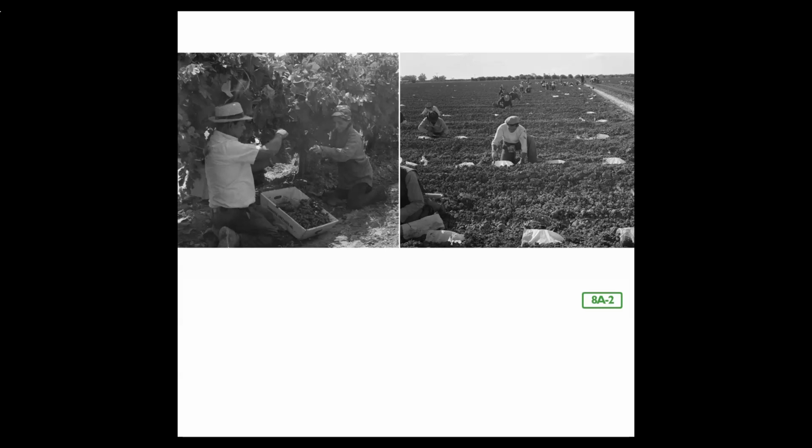Like most migrant workers, Cesar and his family were poor, and they were often treated unfairly by people who hired them. They were paid very little money for the work that they did, and the work was very difficult. So they would go from different crops and different farms to find work, because once they had harvested all the fruits and vegetables from one farm, there would be nothing left until the next season. So they couldn't just stick around and not do anything. They would have to move on to the next farm to try and find work.